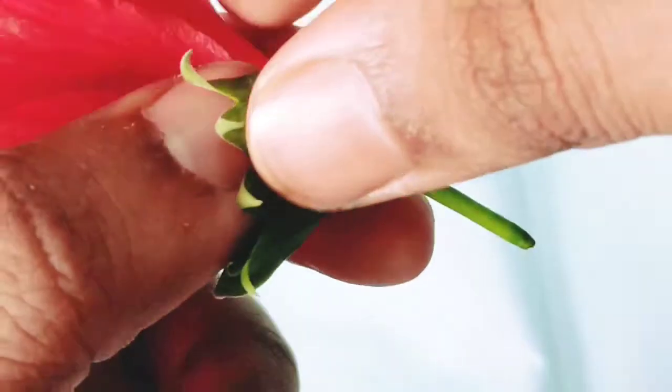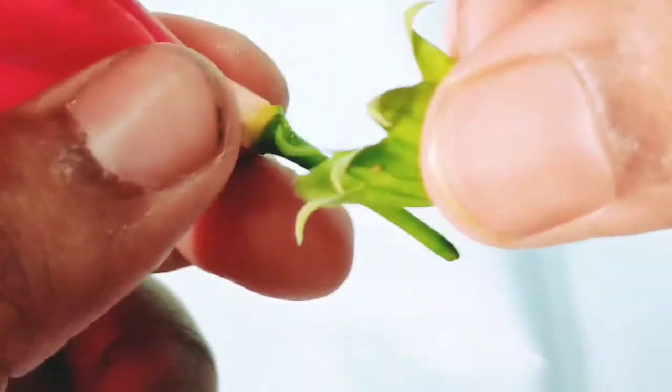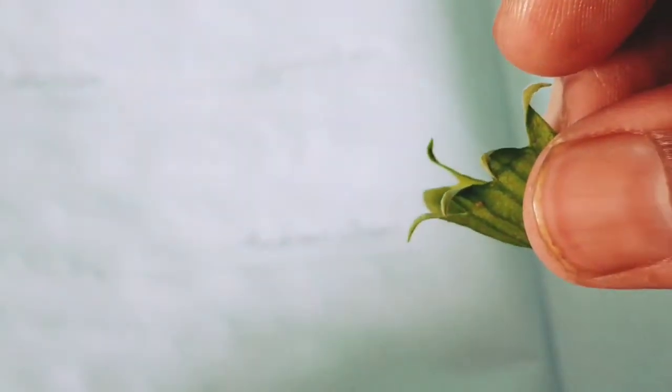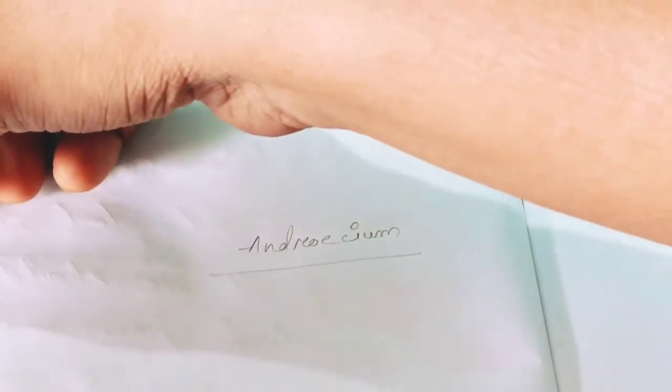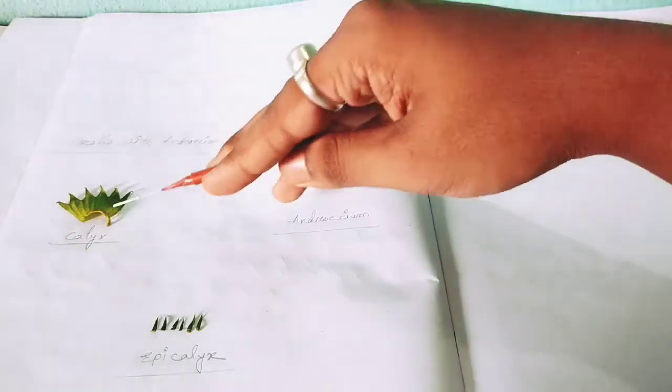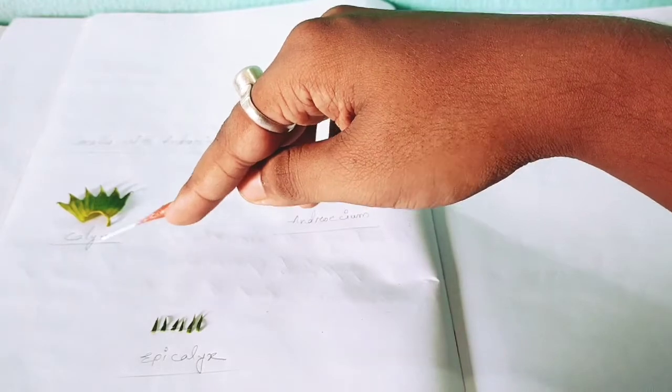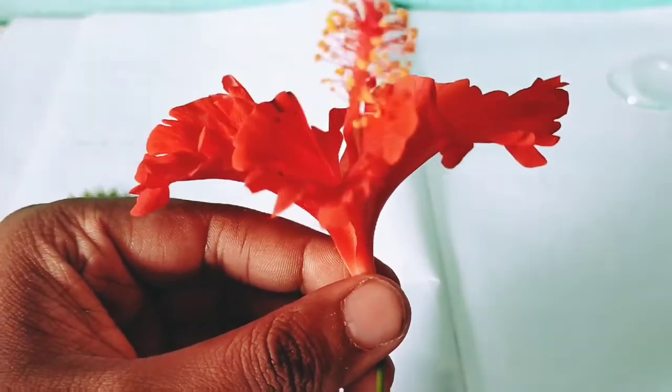Then we should keep it there. So after removing, I have kept the calyx part here. It is the calyx. Now the corolla.